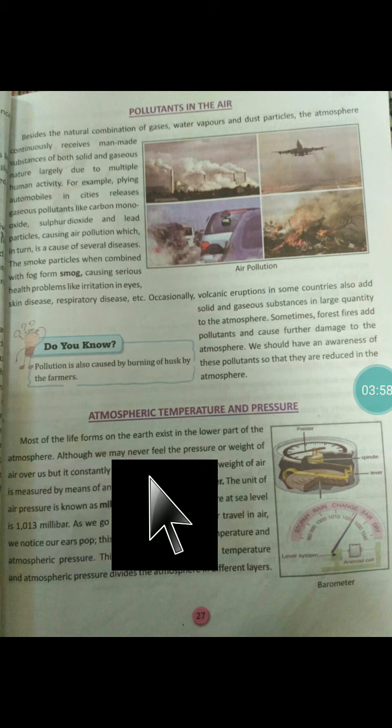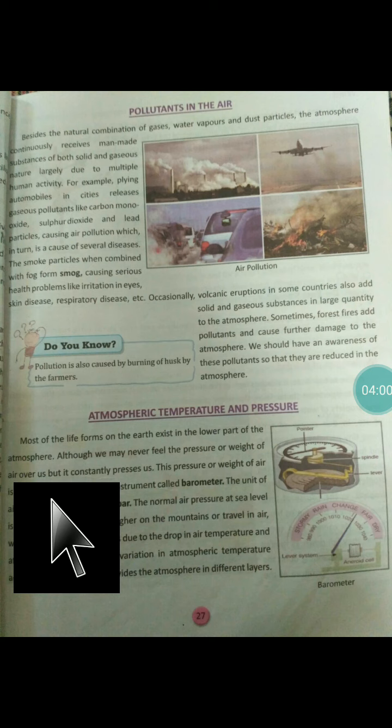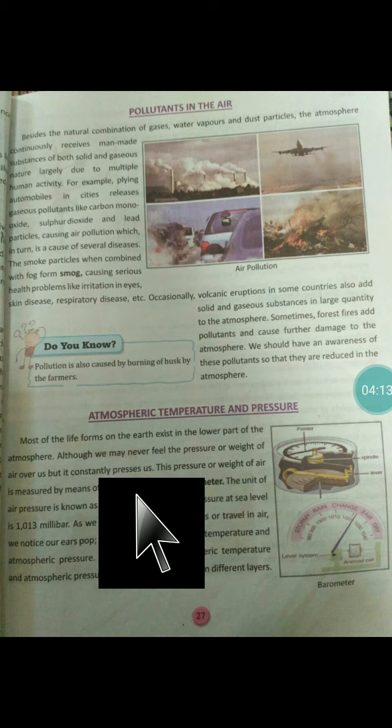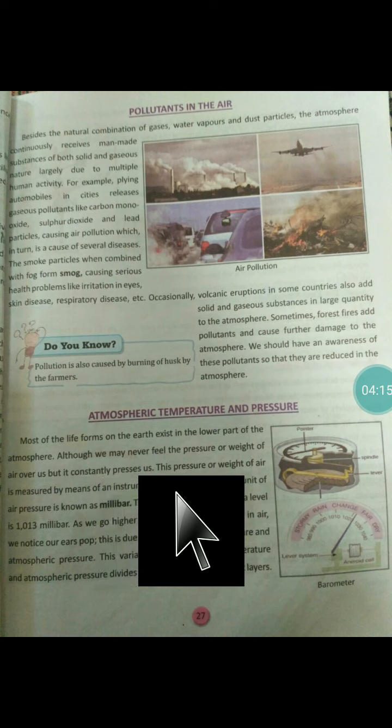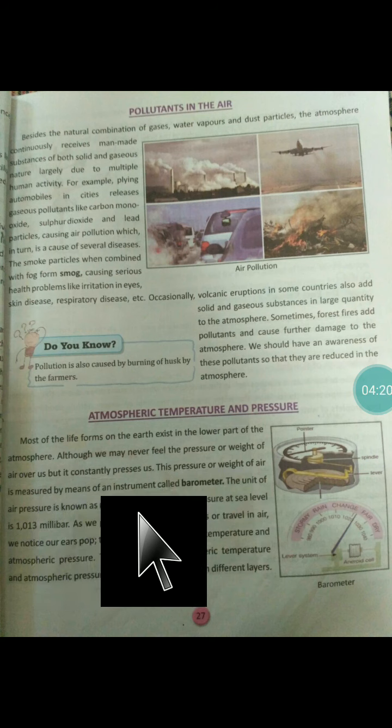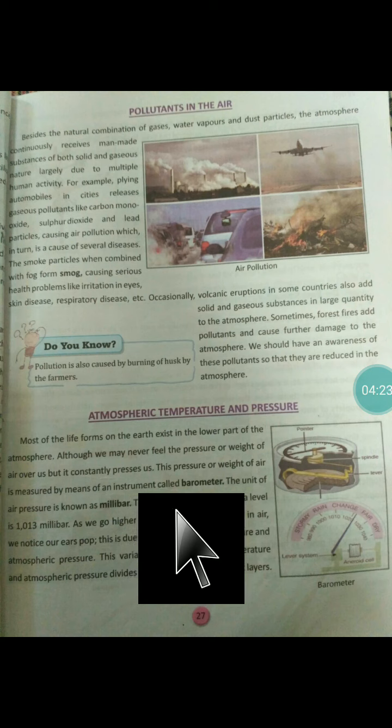Although we may never feel the pressure or weight of air, and we don't know whether the air is in low pressure or high pressure, or whether its weight is high or less, it is constantly pressing us. This pressure or weight of air is measured by an instrument called a barometer. A barometer can measure the pressure or weight of the air, showing in which area the air pressure is high and in which area it is low.